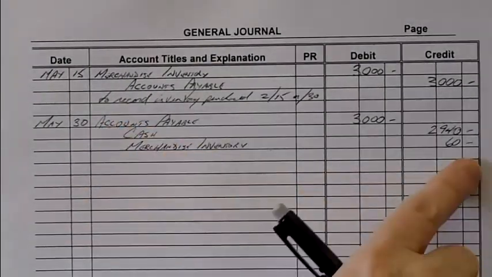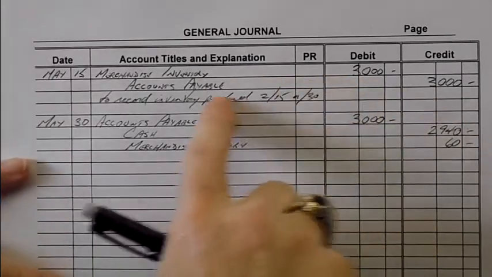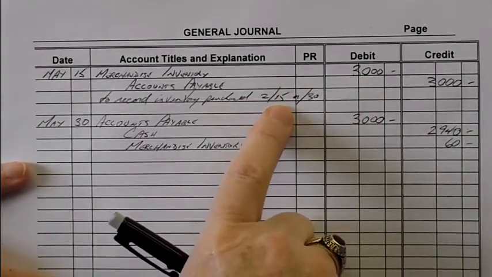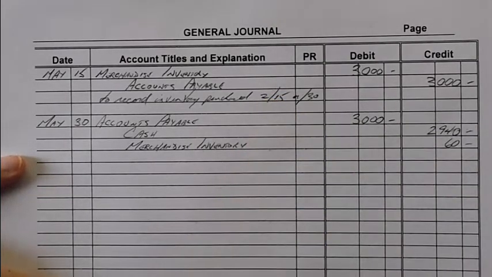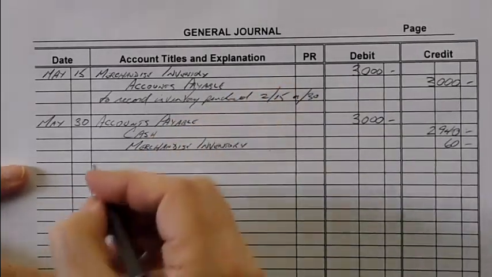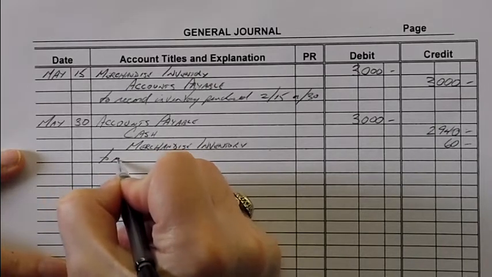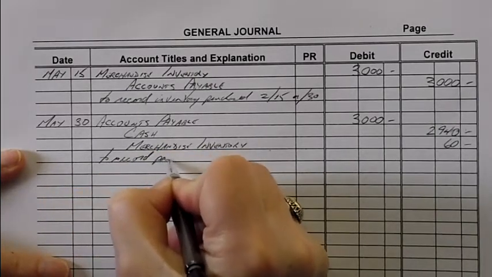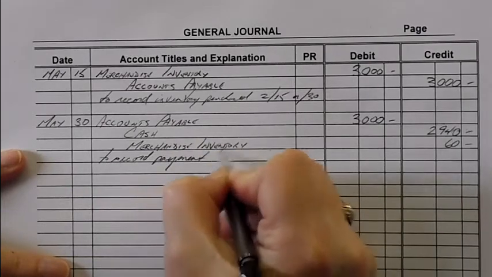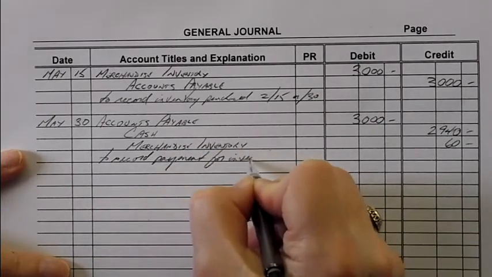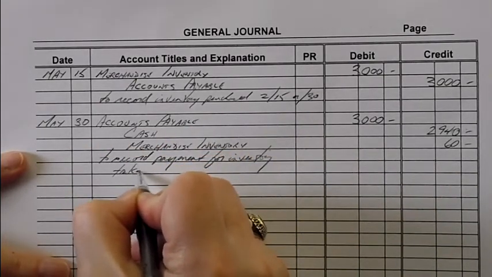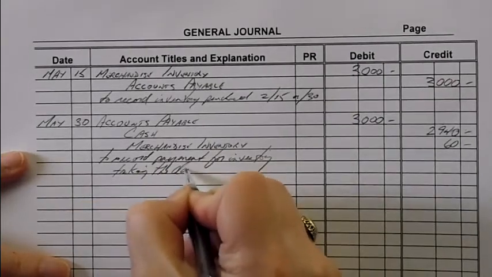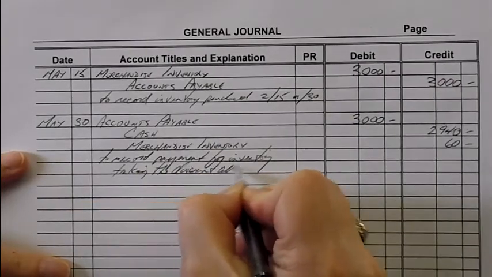And we always wait until we actually take the discount. We don't do it at the time we buy it because, like I said, we don't know for sure whether we're going to pay it in 15 days. We might get to two weeks from now and find out that we don't have the money to pay it, and so we wouldn't pay it. Or there might be other reasons, but we don't know for sure at the time that we bought it. So this is to record payment for inventory, taking the discount allowed.